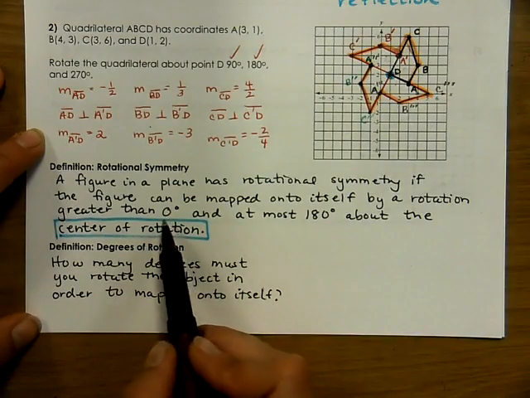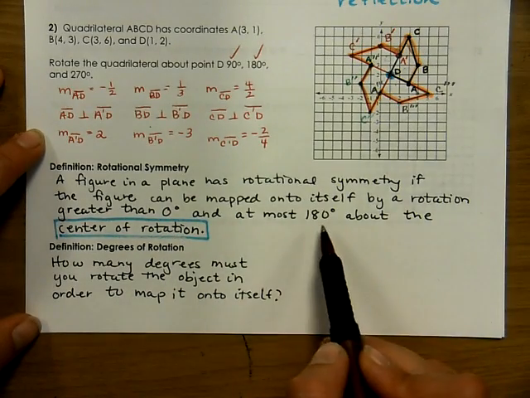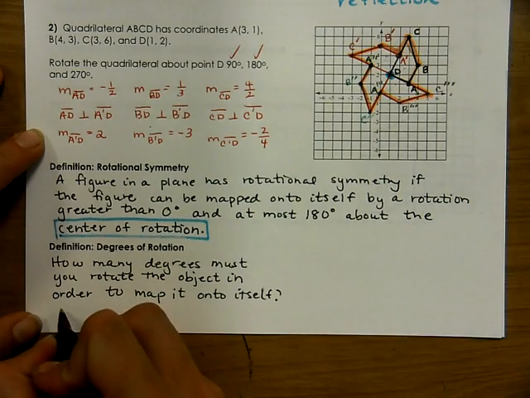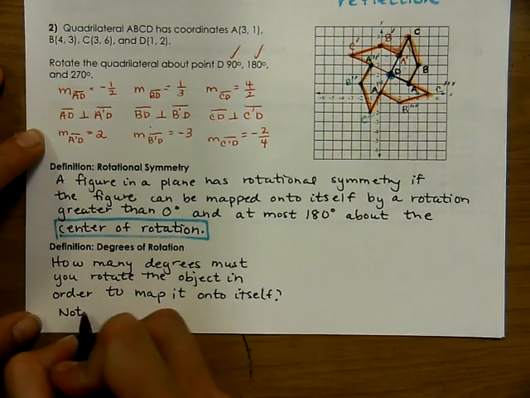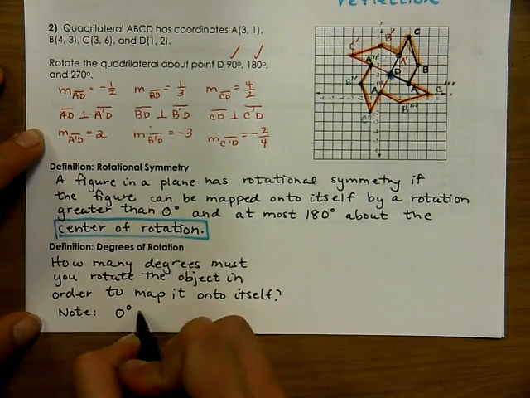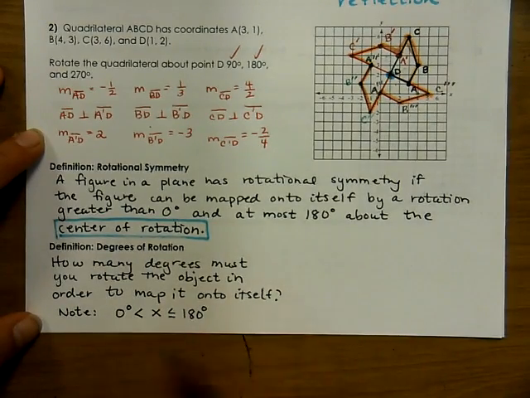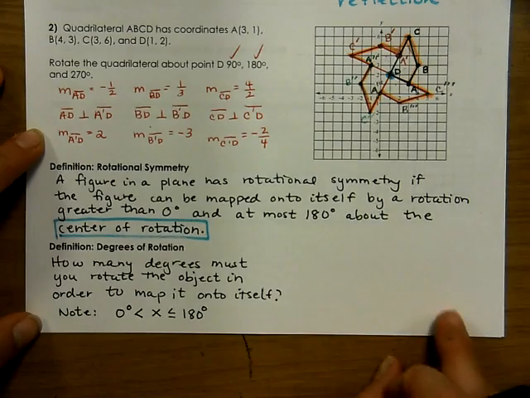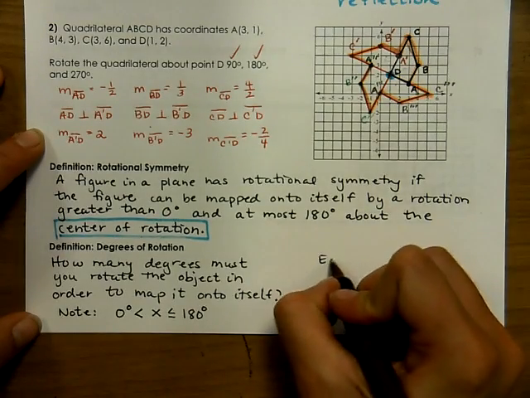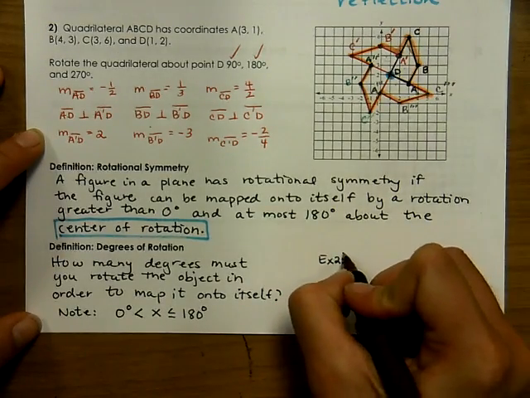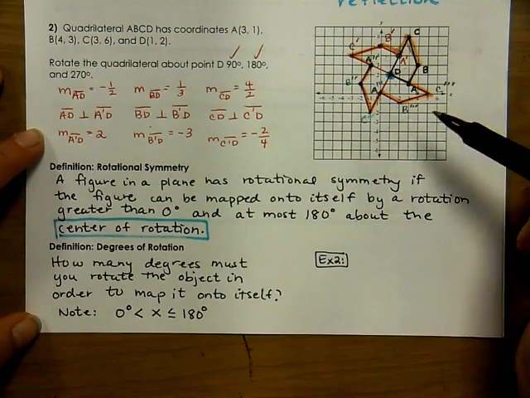Now remember, it has to be greater than 0 degrees and at most 180 degrees. So if x is the degrees of rotation, it has to be less than or equal to 180 degrees, but greater than 0 degrees. So for example 2 that we just did, go ahead and try and figure out what the degrees of rotation would be for example 2.